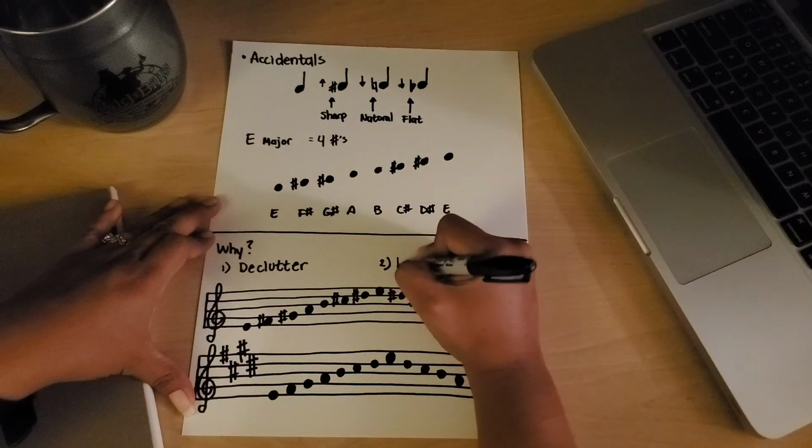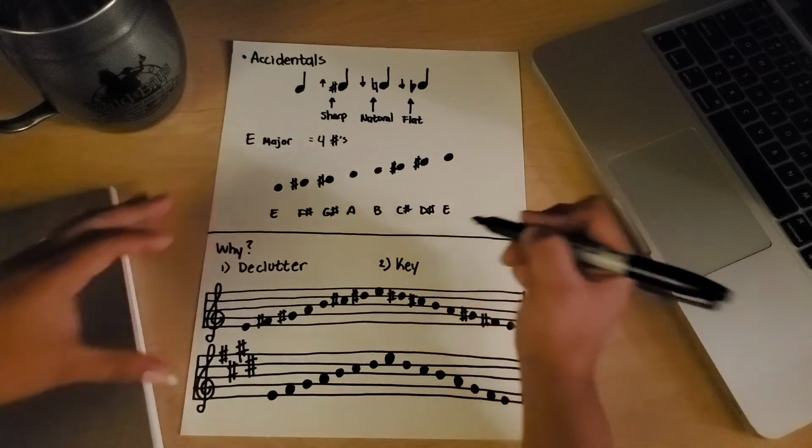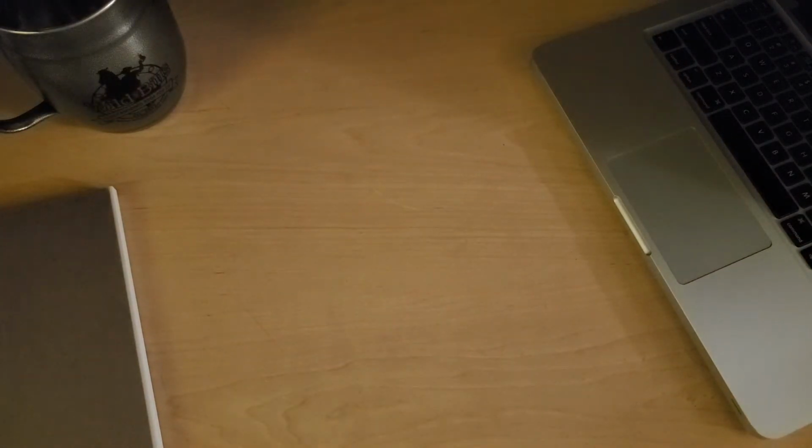Another reason why it's important is because it helps us from the very beginning determine what key or what scale our musical composition that we are reading is going to be played in. So that's also another important factor on why key signatures are placed at the front.